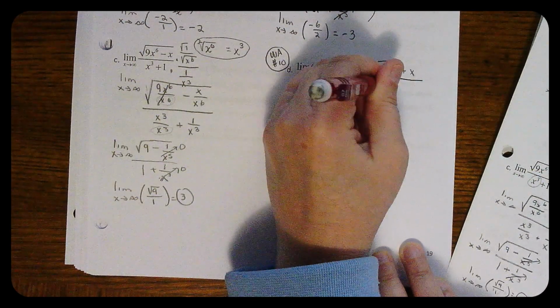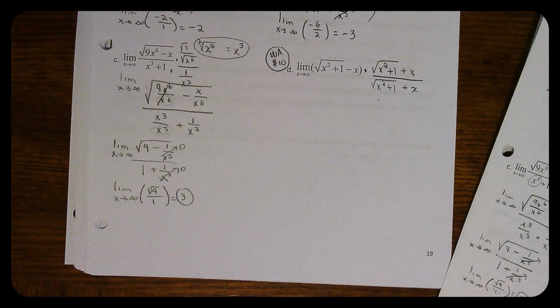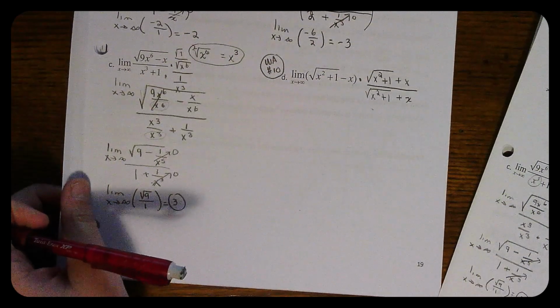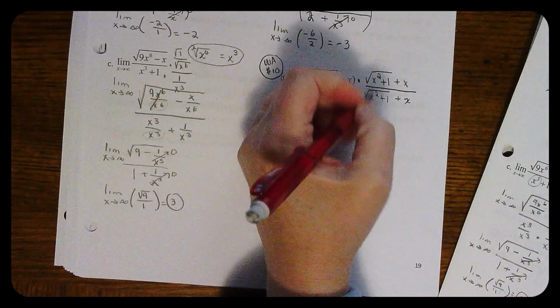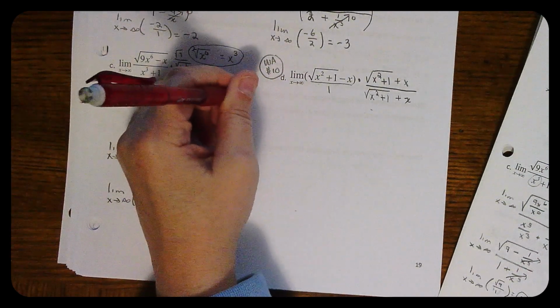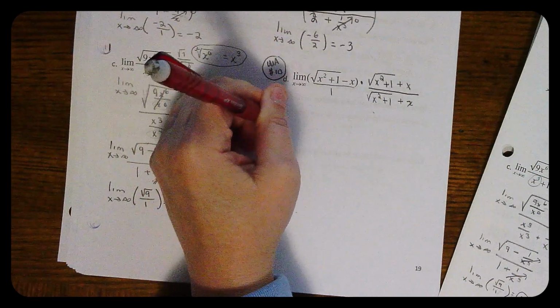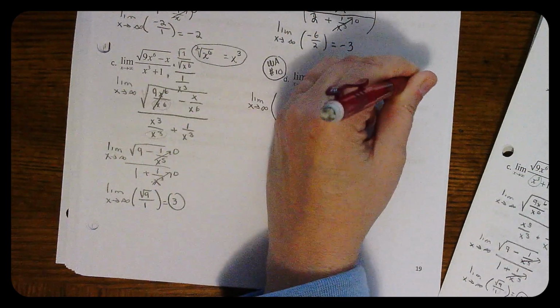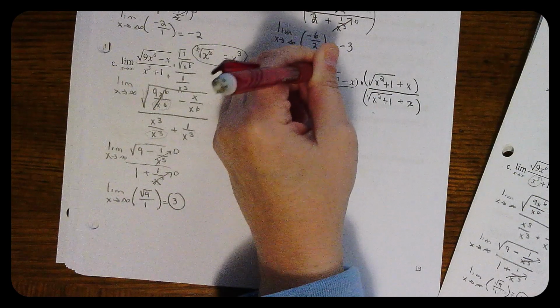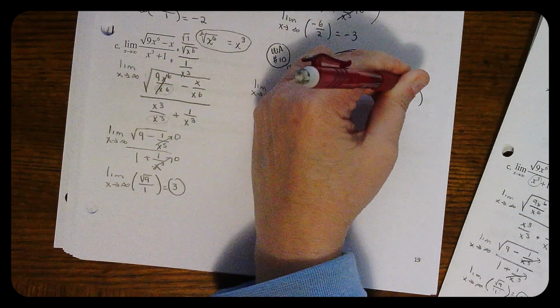So the conjugate of the square root of x squared plus 1 minus x is the square root of x squared plus 1 plus x, over itself. Okay, so I'm going to multiply all of that. So that's going to give me the limit as x approaches infinity of, this needs to be FOILed out. And I know what happens with conjugates.